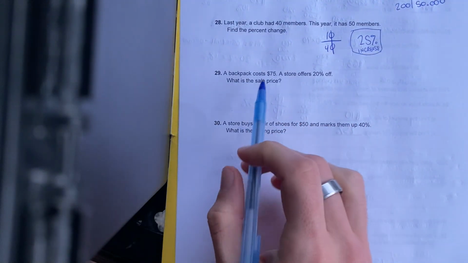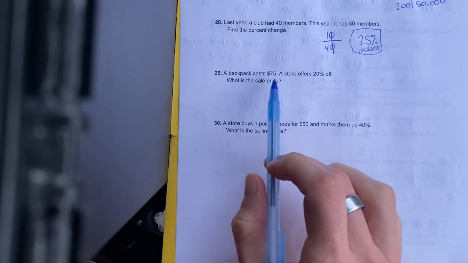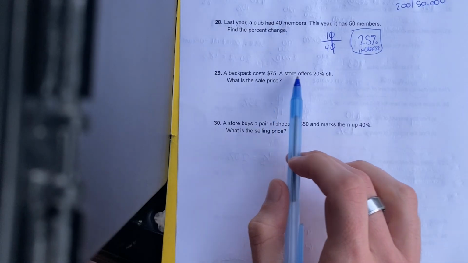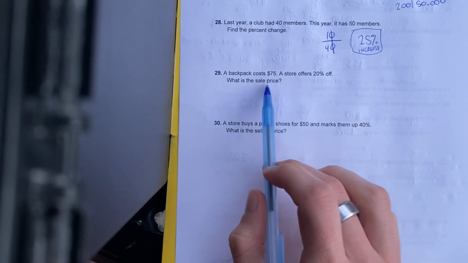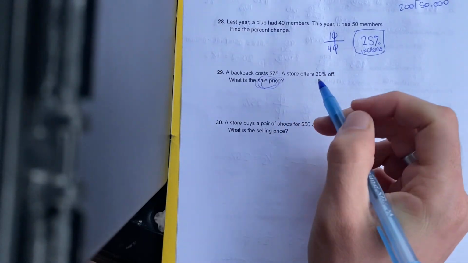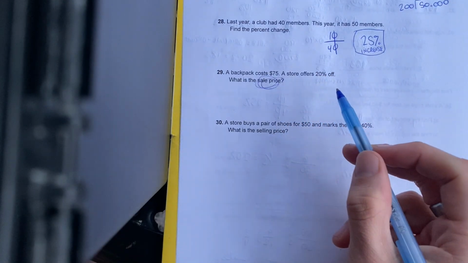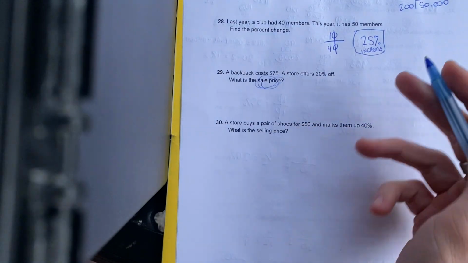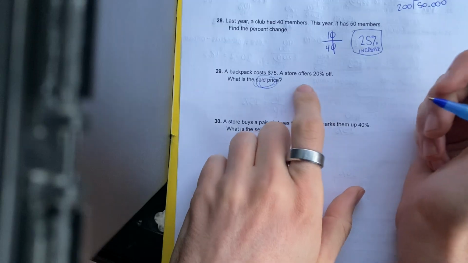All right, backpack costs $75. Seems kind of expensive to me, but yet again, I'm not buying backpacks these days. A store offers 20% off. What is the sale price? So we want to know, sale price, what are we actually going to pay for it? So what we can do is either, I guess I'll do both methods. We've got time, right?